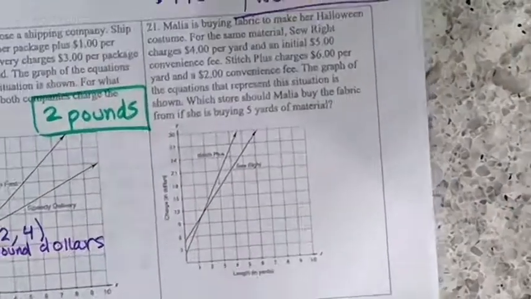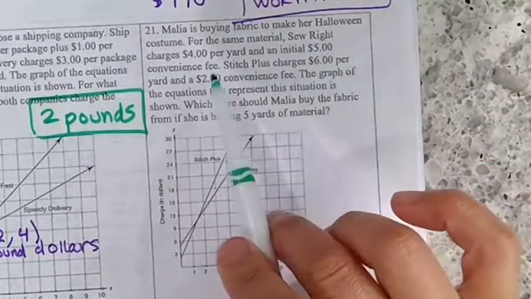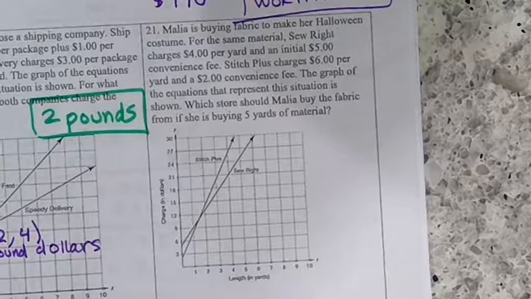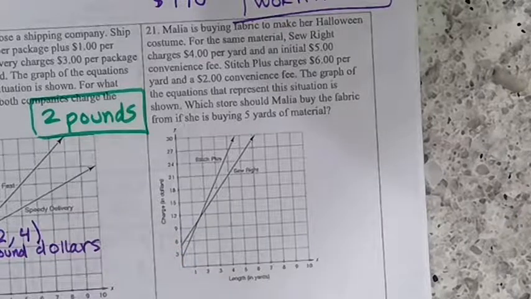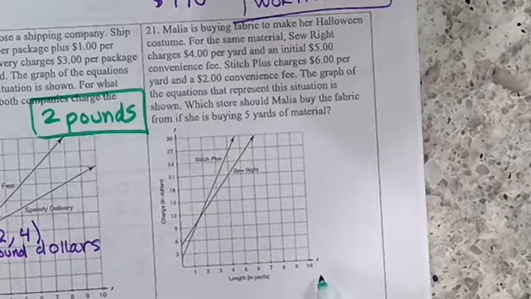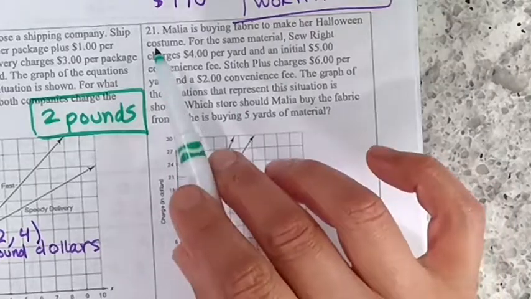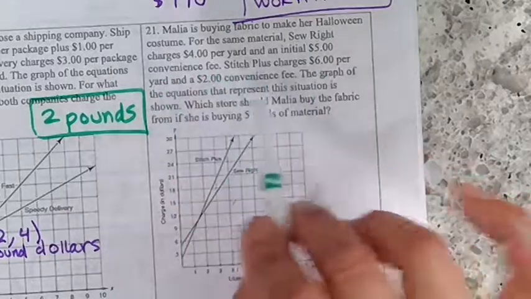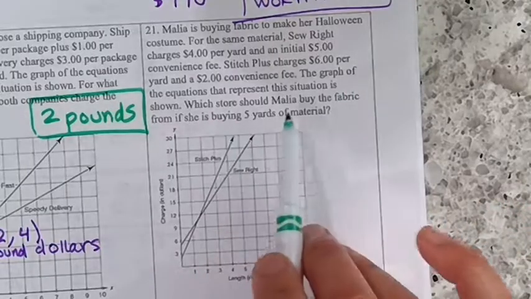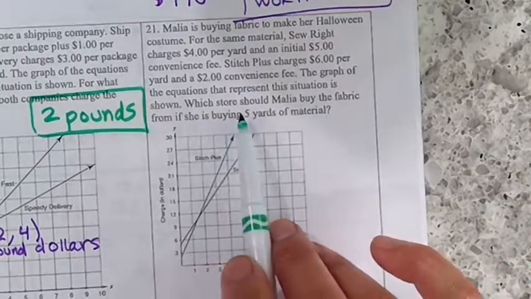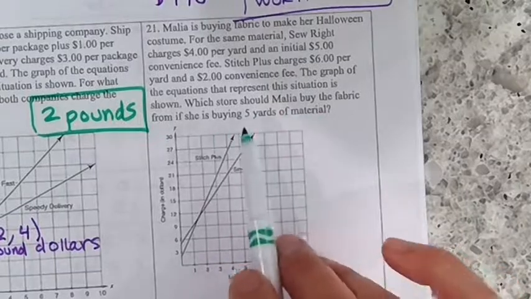21. Malia is buying fabric to make her Halloween costume. Okay, so again, let's look at the graph. So this is saying I have a length in yards and the charge in dollars. For some material in yards, this is the size of the material. This is, again, how much they're going to charge me, and there's 2 companies. They give you all the information, but we're just going to use the graph to answer the question. The graph of the equation that represents the situation is shown. Which store should Malia buy the fabric from if she's buying 5 yards of material?